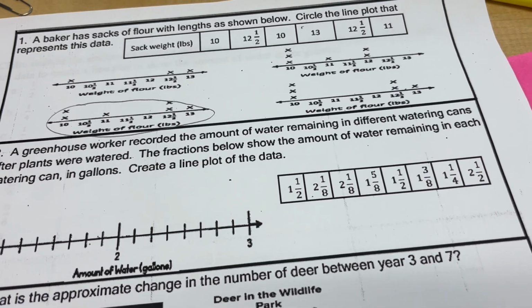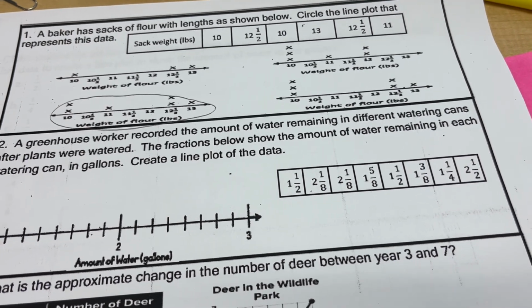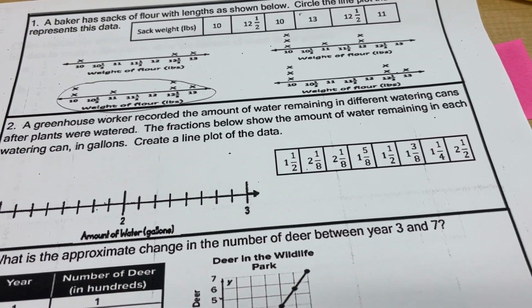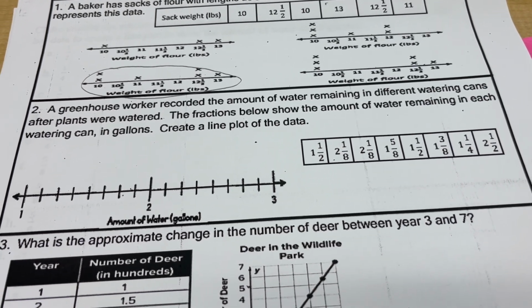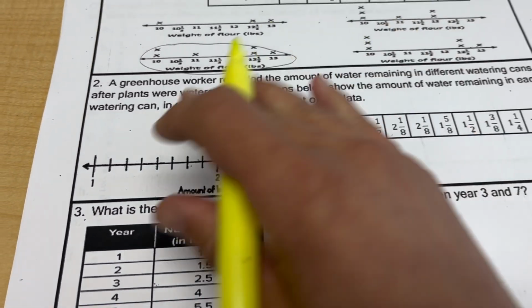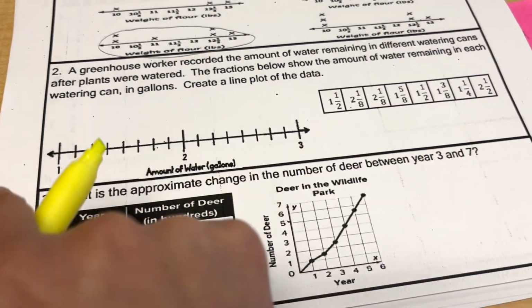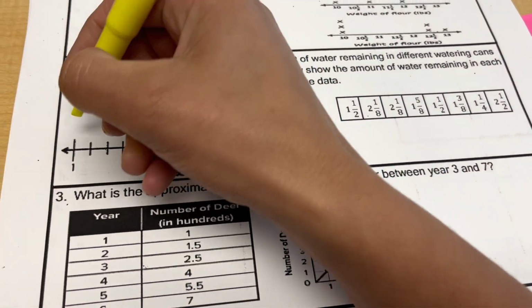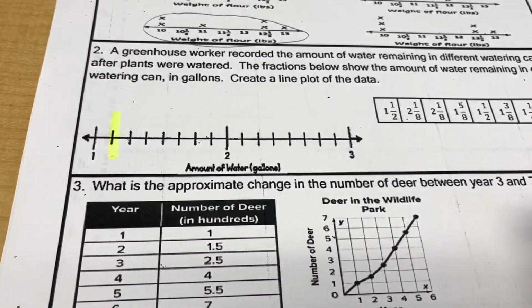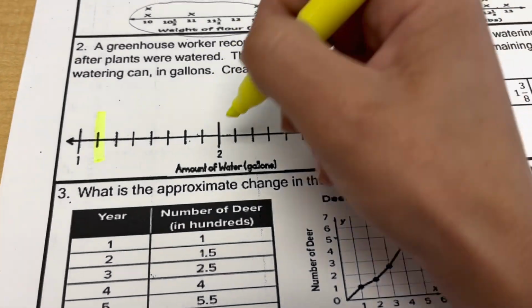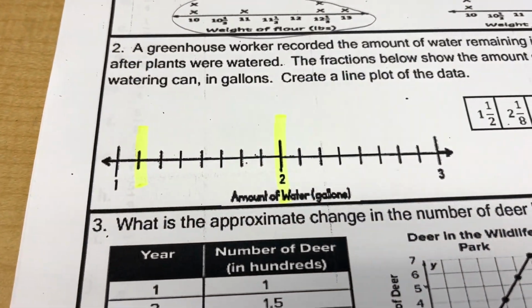A greenhouse worker recorded the amount of water remaining in different watering cans after plants were watered. The fractions below show the amount of water remaining in each watering can in gallons. Create a line plot of the data. First thing you need to do is figure out how many pieces this line plot's cut into. You do not start at the first whole number. So you're going to start counting at the first notch after the first whole number, and you're going to count all the way through to the second whole number.